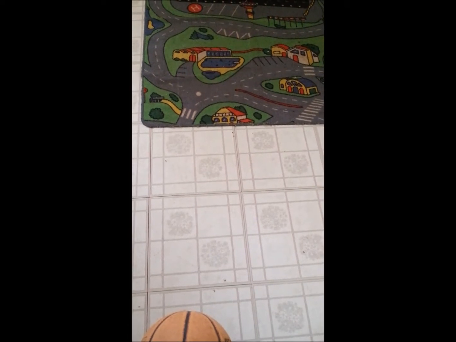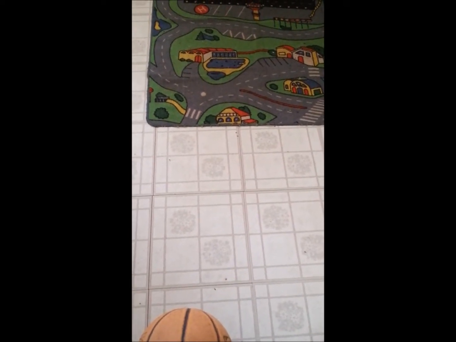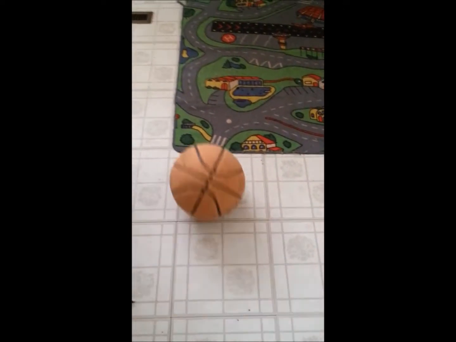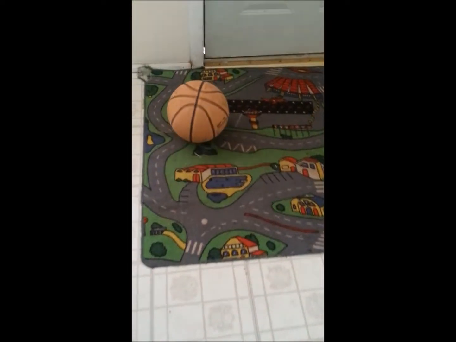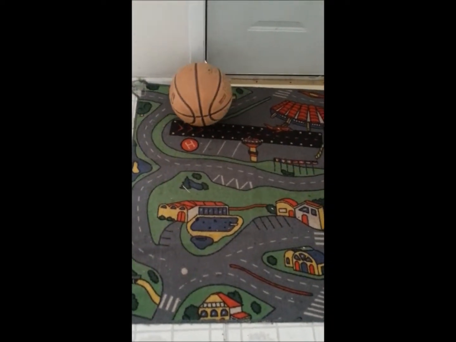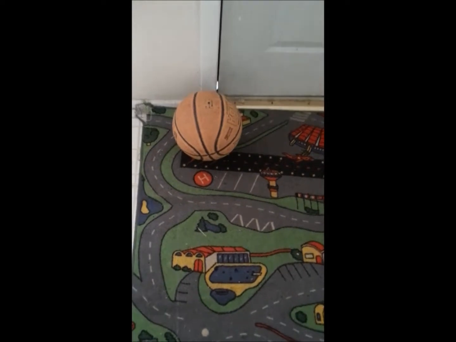Another example of Newton's first law is me kicking a basketball. The ball is at rest and it starts moving once I kick it. Due to friction from the floor and the ball hitting the door, the ball comes to a state of rest.